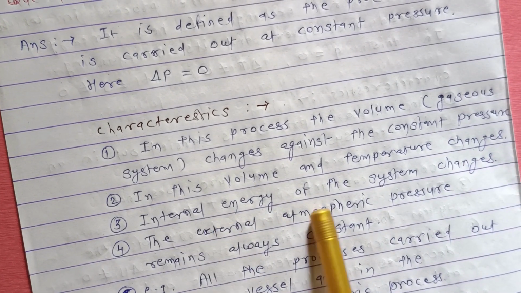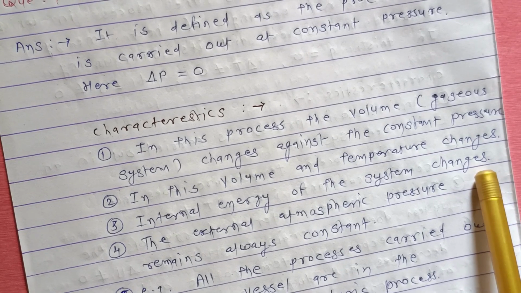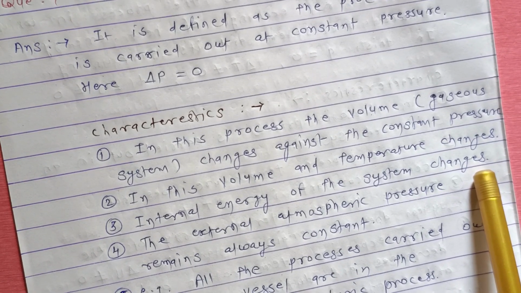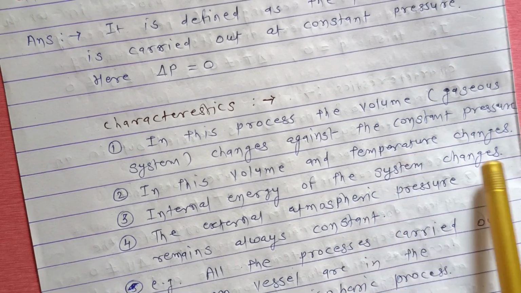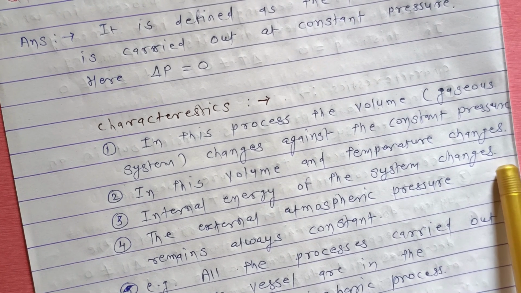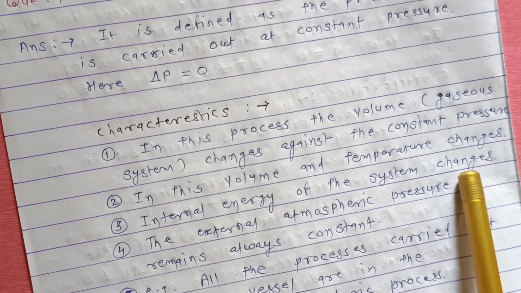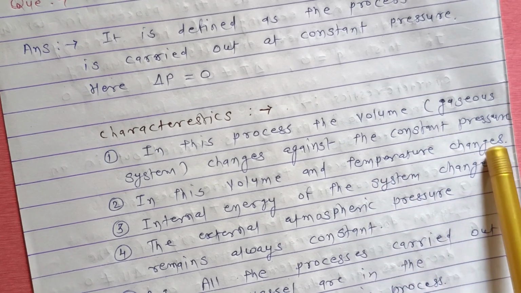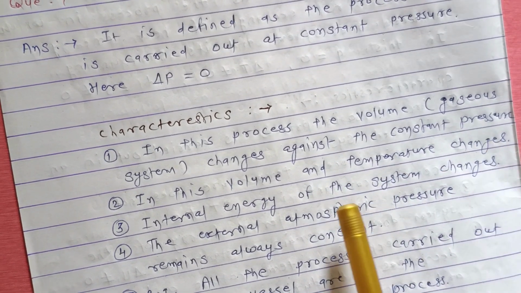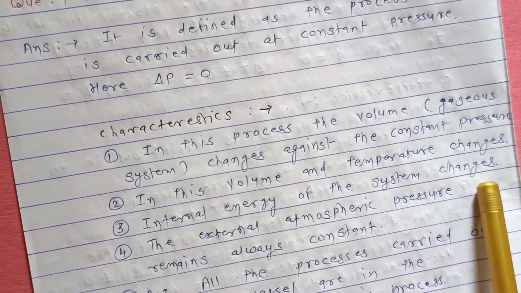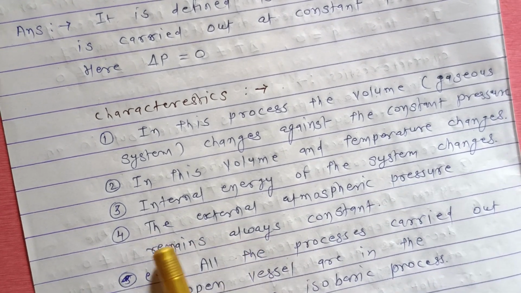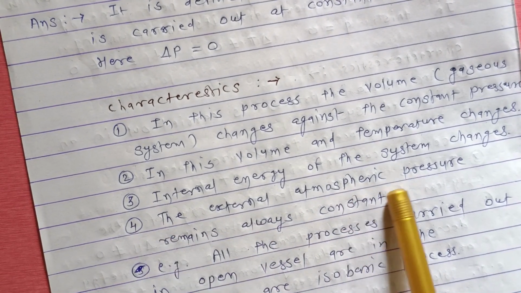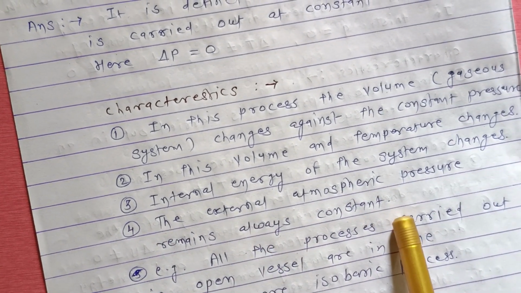After that, internal energy of the system changes, means delta U is also changing. As temperature changing, delta U definitely changing. You know that temperature dependent factor is nothing but internal energy. In this system, temperature changes. As temperature changes, internal energy also changes. After that, number 4, the external atmospheric pressure remains always constant.